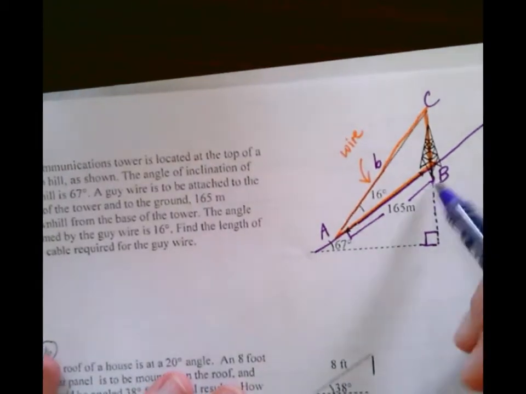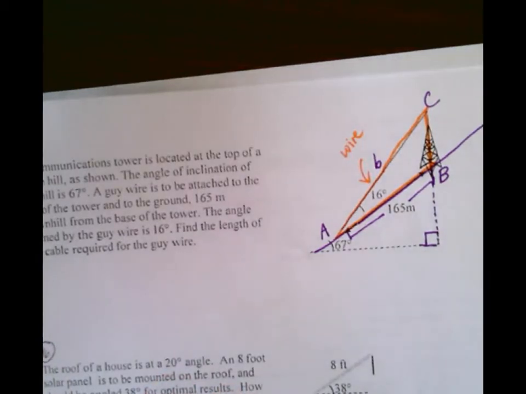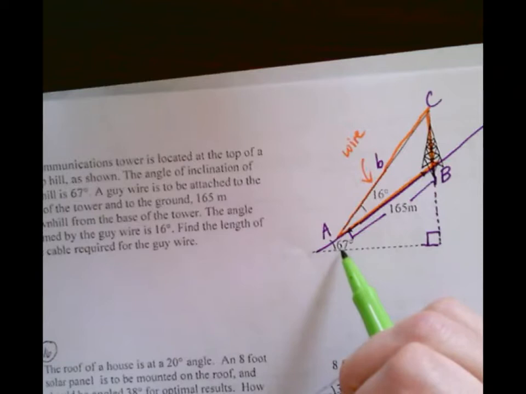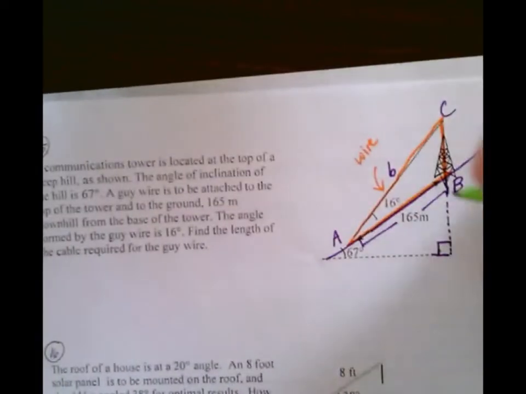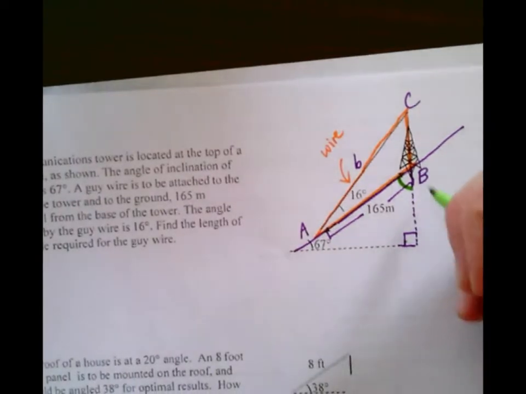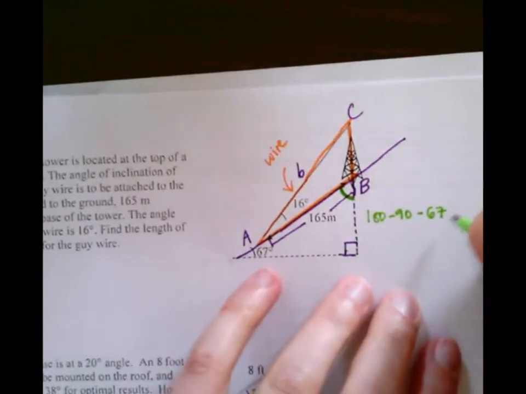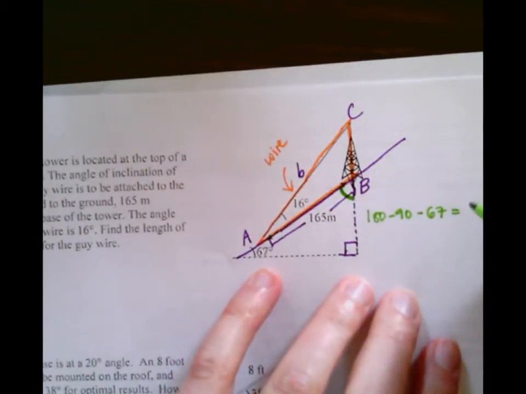The purple right triangle is useful because if I know my angle right here is 67 and I know this is 90, that means I can find the third angle in that right triangle by subtracting from 180. So I can do 180 minus 90 minus 67, and I get 23.